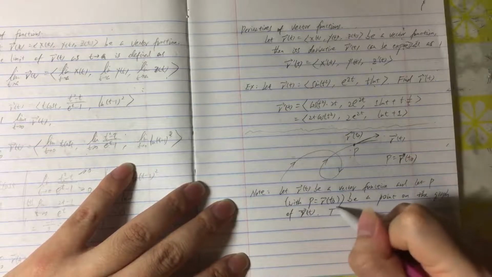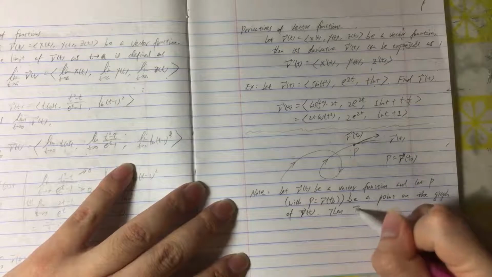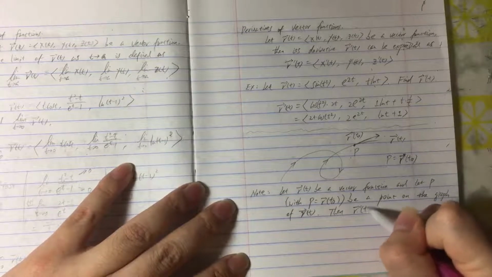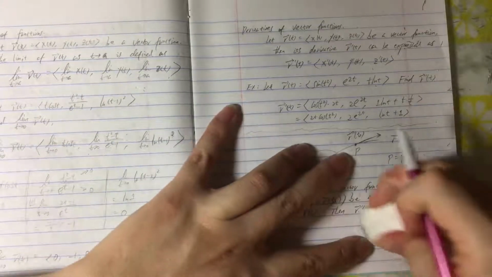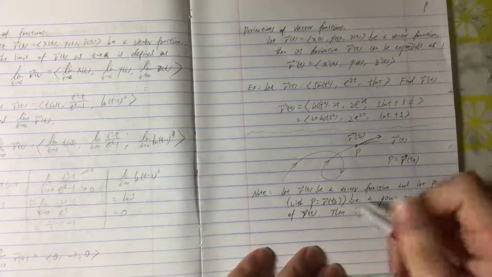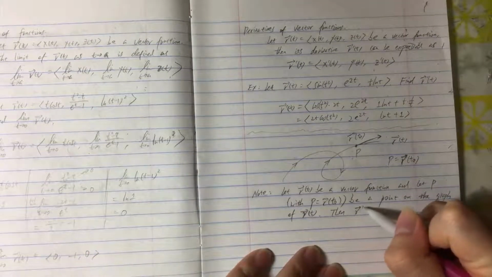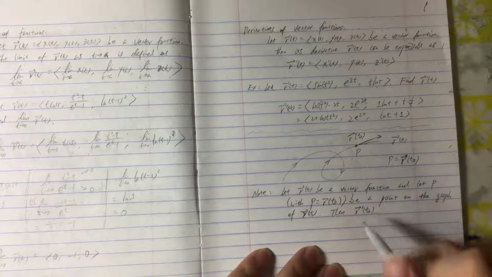Then the derivative r prime of t0, first of all, is a vector.